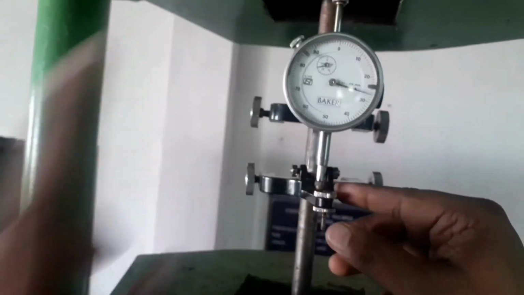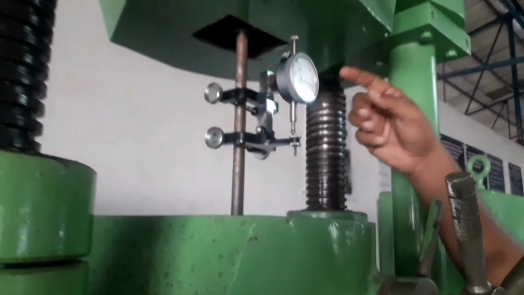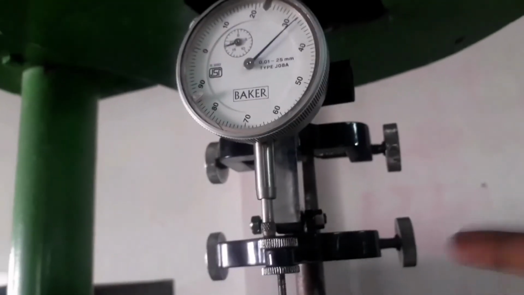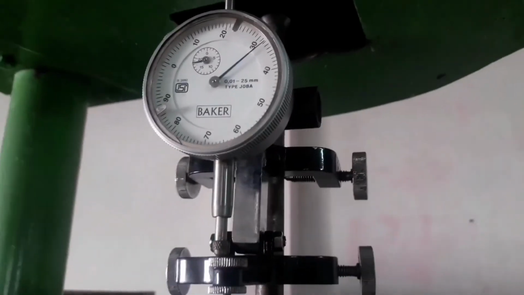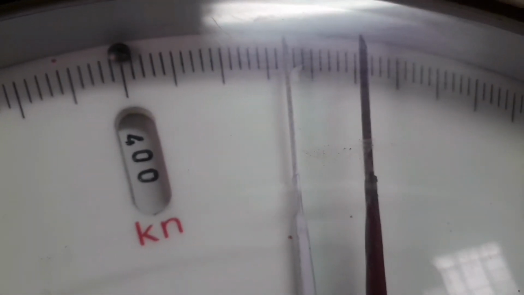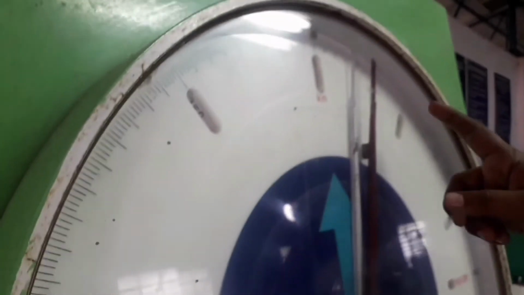The elongation will happen here. Next 20. So every 10 divisions we can observe the value.